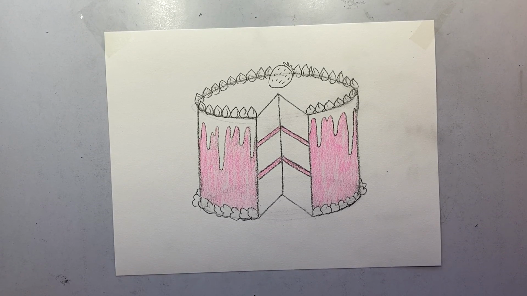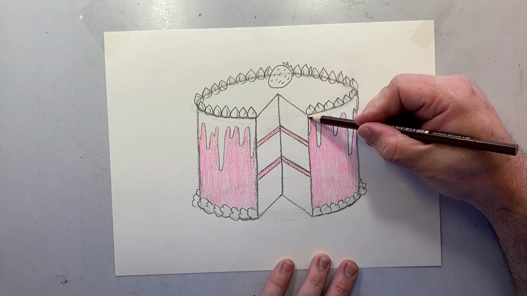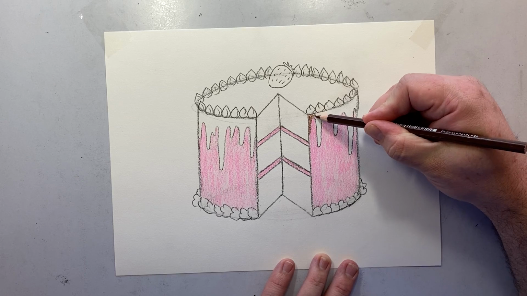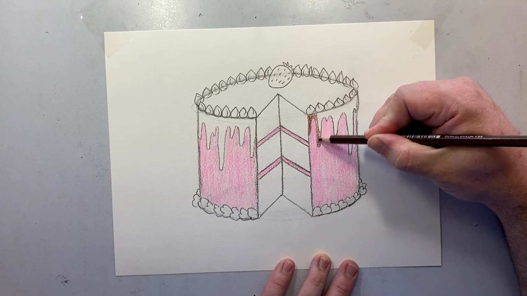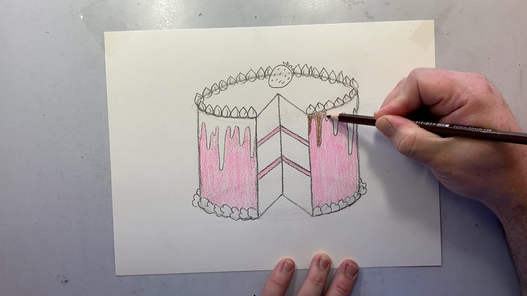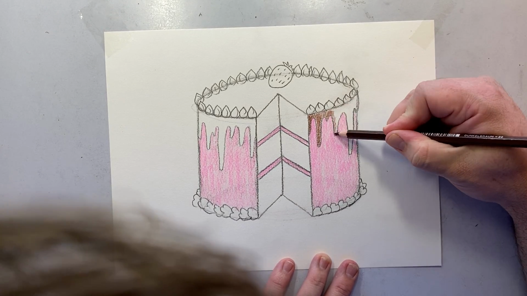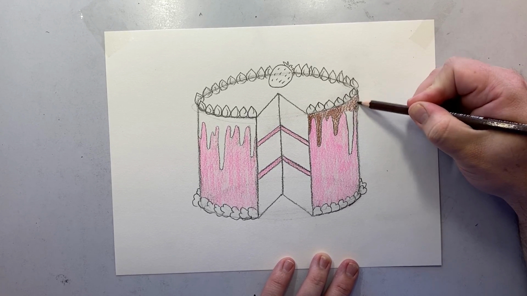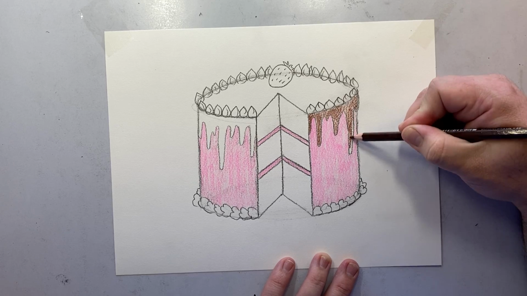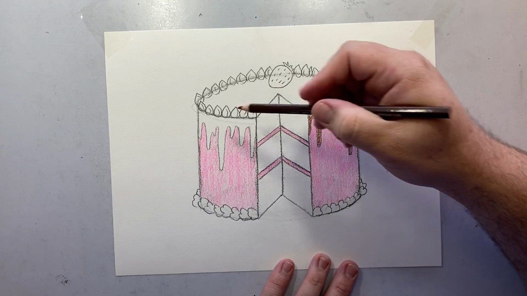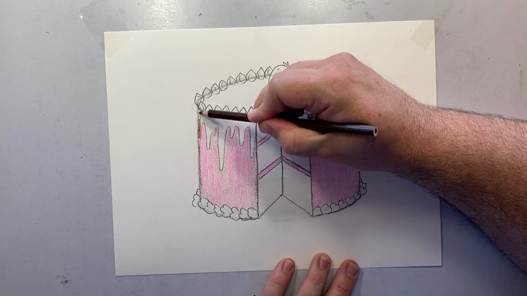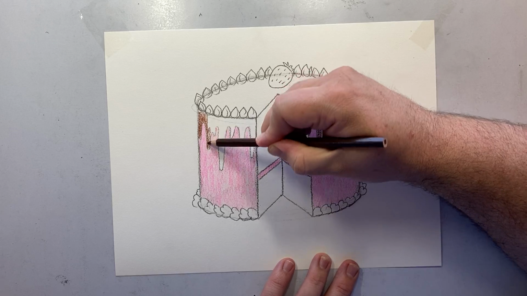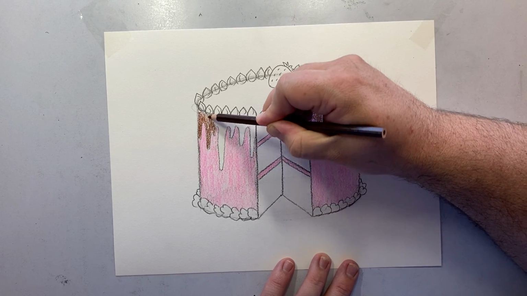So let me find a dark chocolate brown. Strawberries and chocolate.